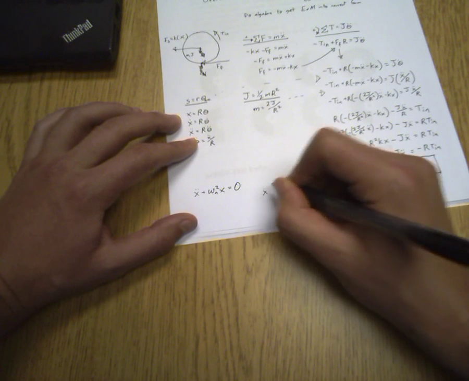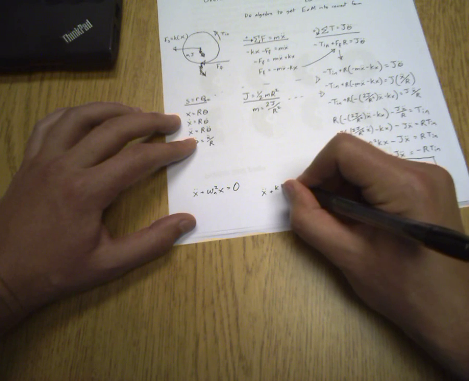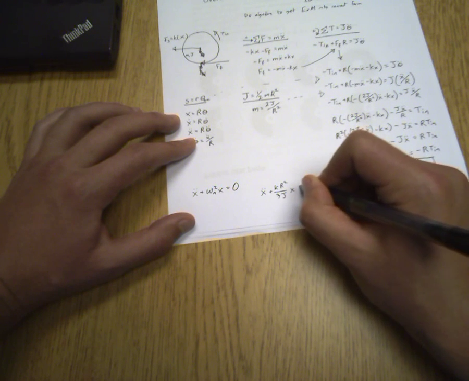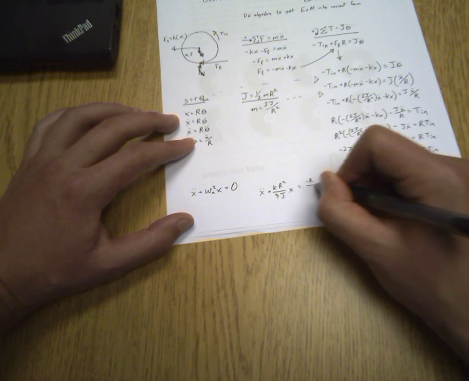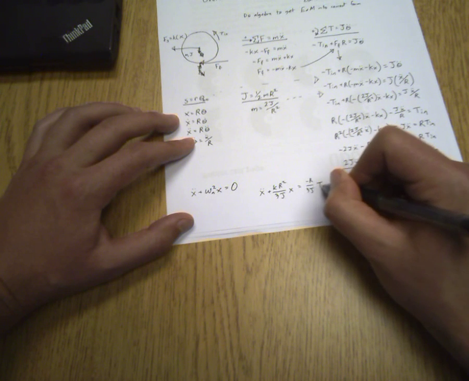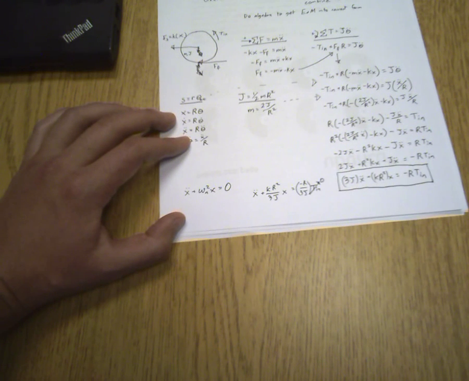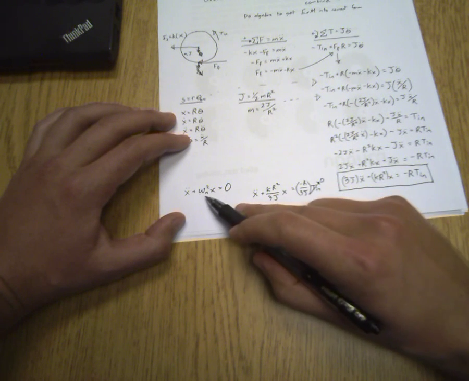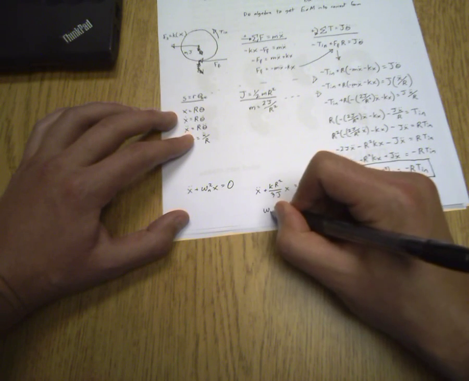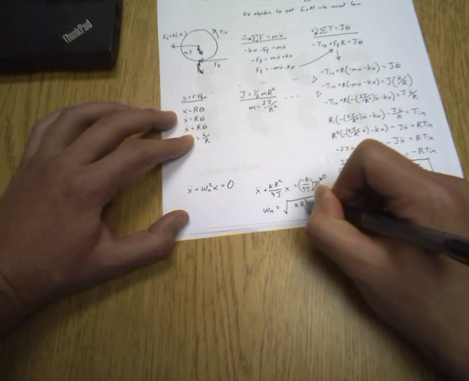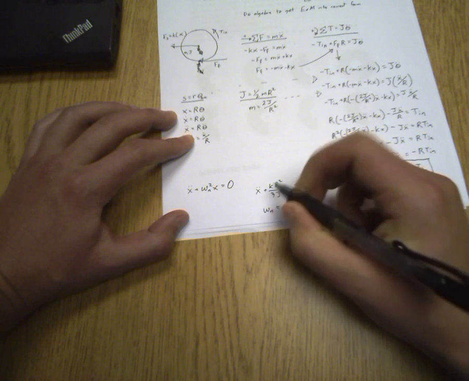So x double dot plus k r squared divided by 3J x equals negative r divided by 3J Tn, but Tn goes to 0 in the unforced case. This looks like this, and I can read off directly that the natural frequency is the square root of k r squared over 3J.